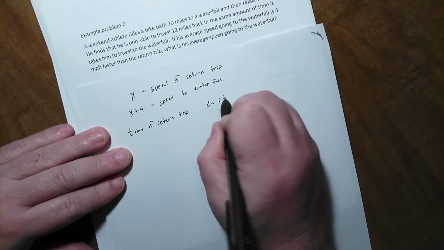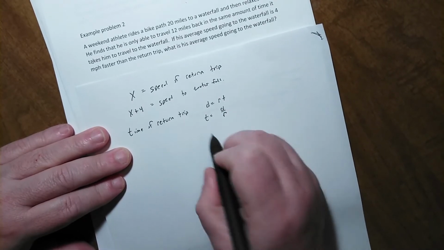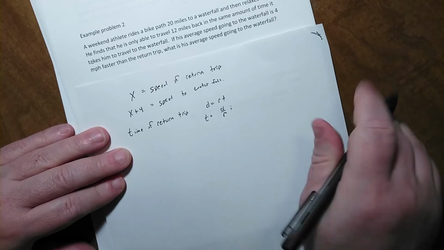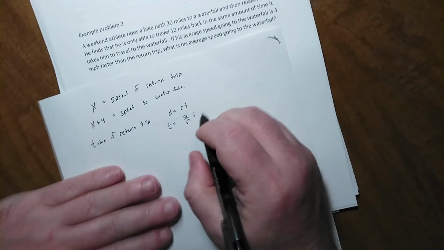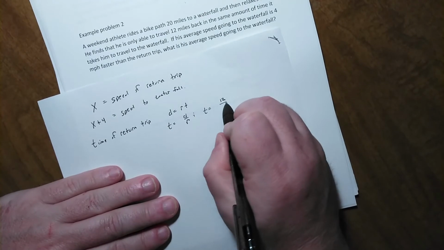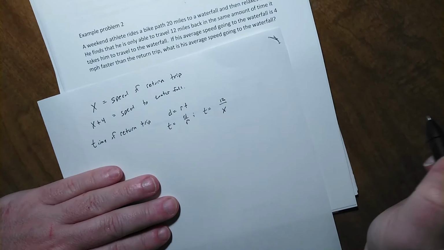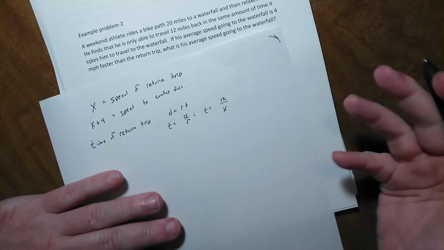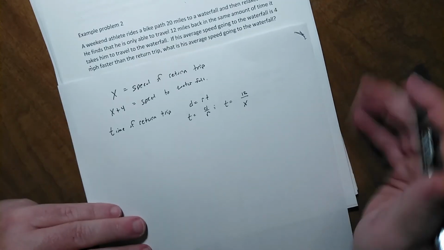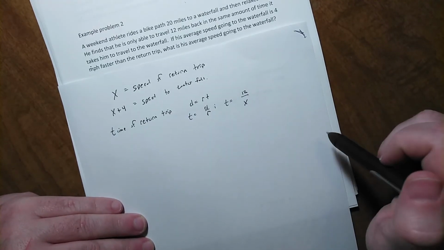T equals RT, so T must be D over R. So for this particular case, on the return back, T is equal to 12 over how fast was the trip. The x was the speed of the return trip. The important thing is, do you see the parallel between how we're setting up this problem with what that first problem gave us?